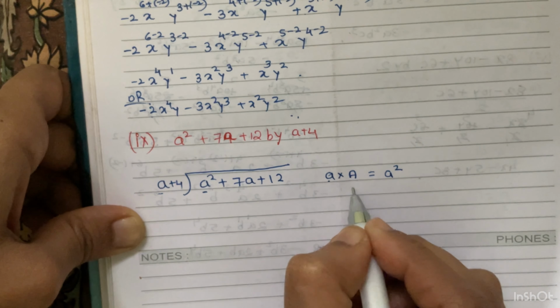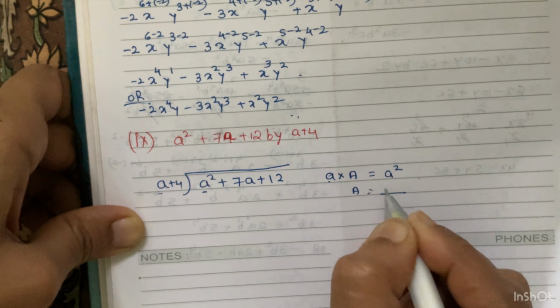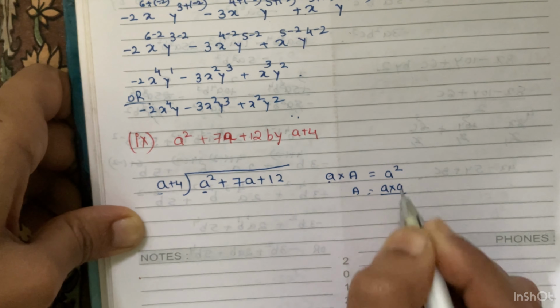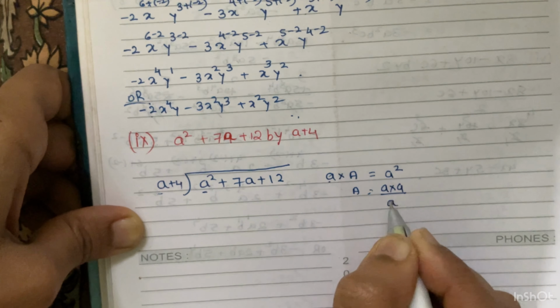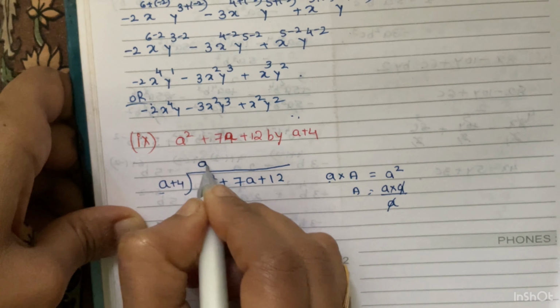Now to calculate that value A, I'm going to send this a to the right side. And a square I'm just writing a into a. a into a, that is a square, and now it comes to the denominator. Now a gets cancelled, the value we got is a. Now I'll write it here in the place of quotient.